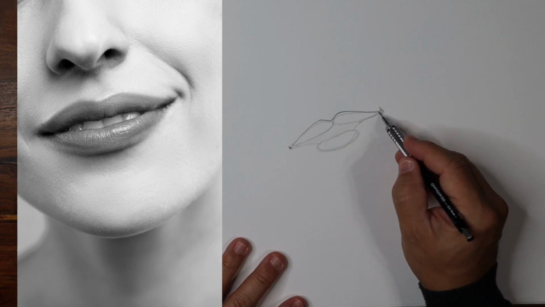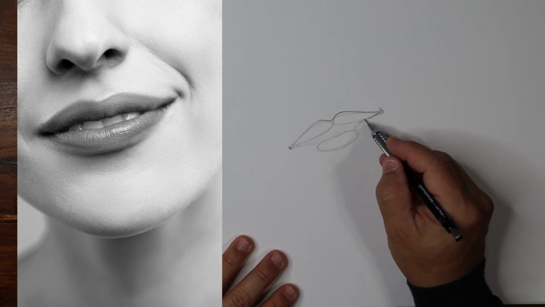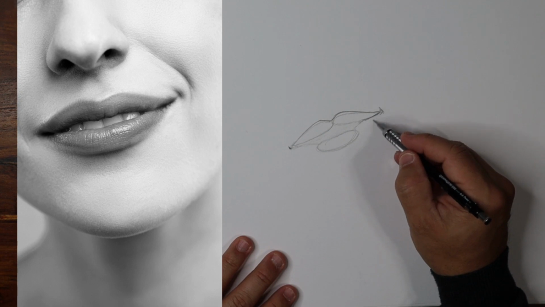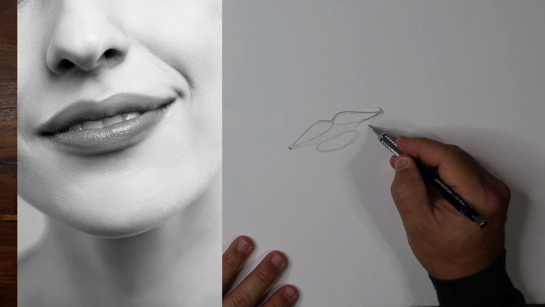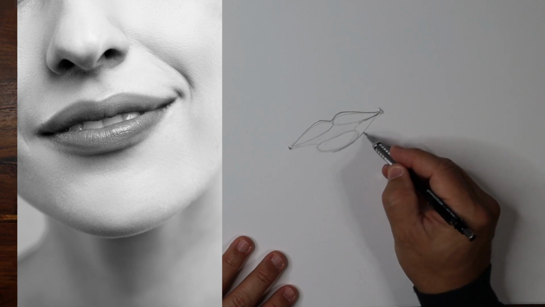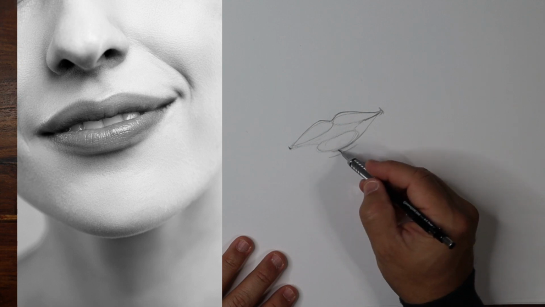So here we have that little bit of that middle of the mouth overlap where I could still see the top and the bottom lip meeting. And from right about this area here, it touches just at the bottom of the lip. And I could see a little bit of that shadow underneath.